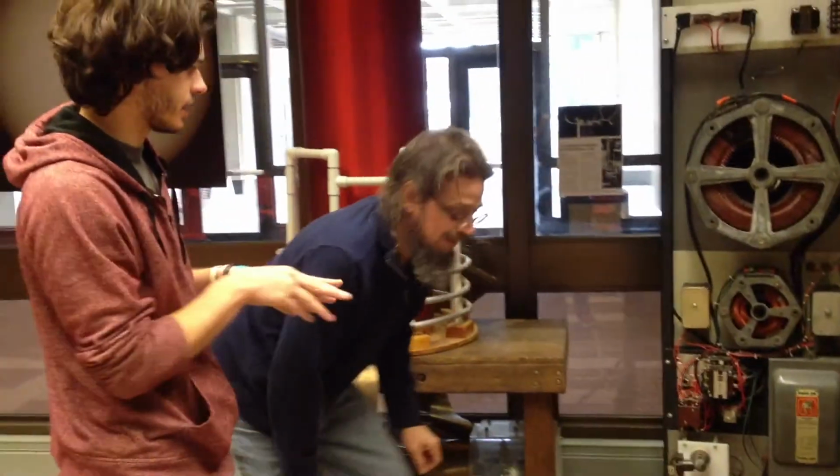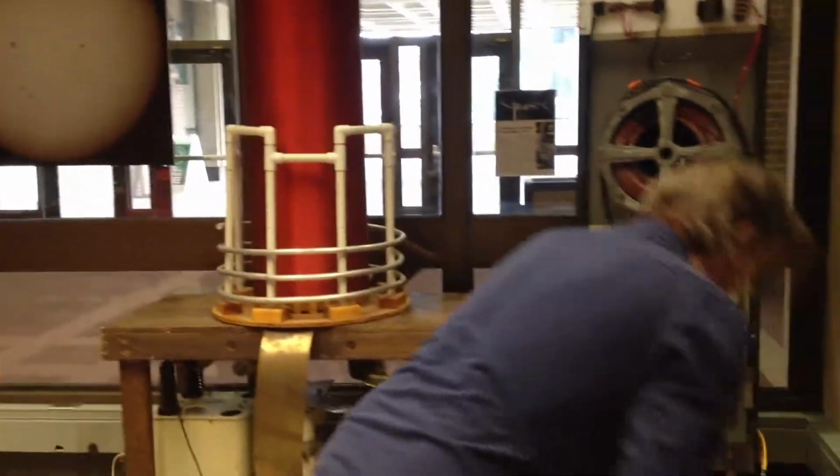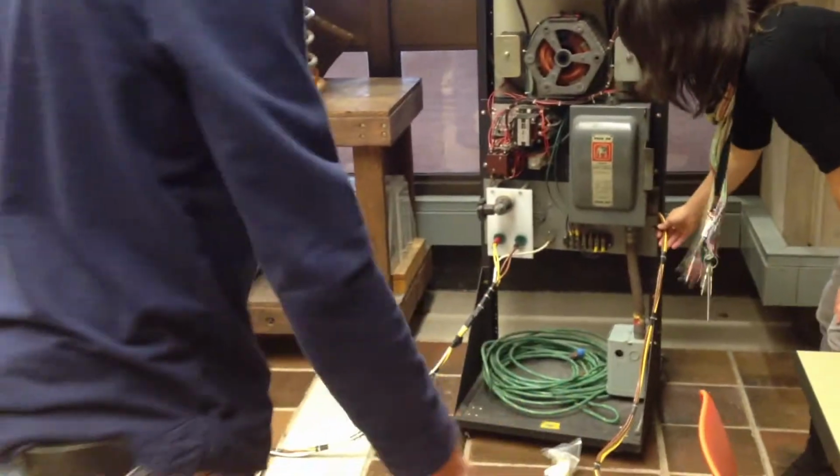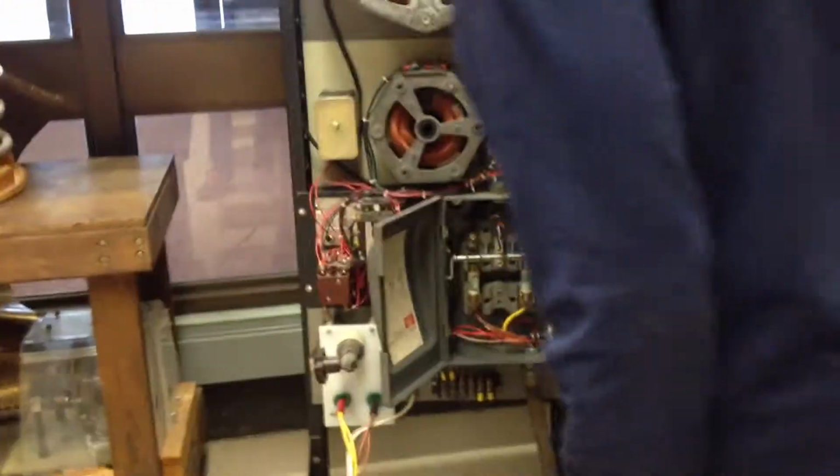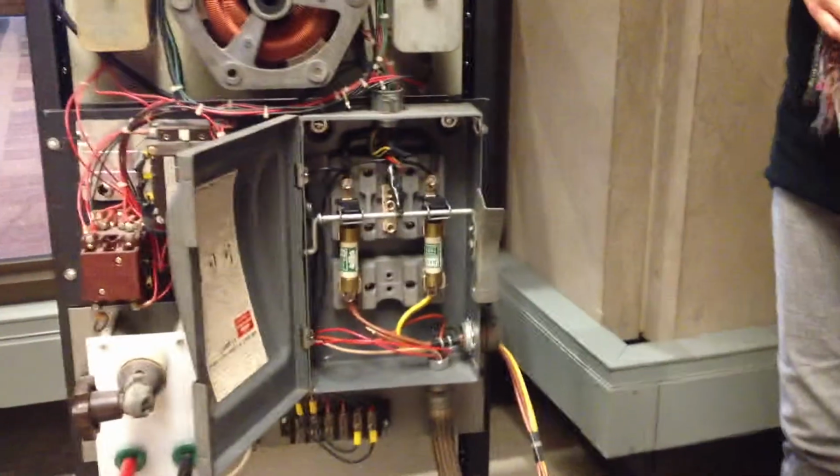So when you're plugging it into the wall, that power splits off to AC and a separate section for DC. That's right. This actually goes to the wall, which goes into this box. Can we open this box? Sure we can. That just contains the fuses for the input power.